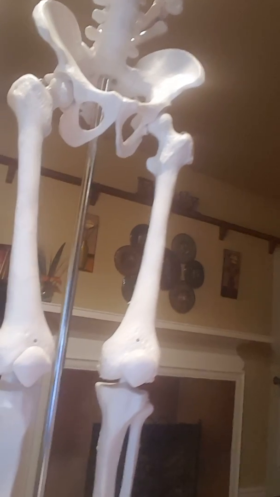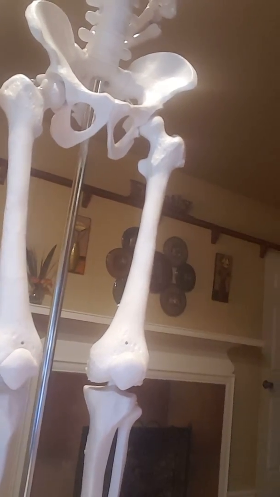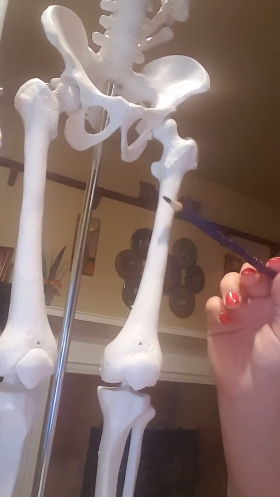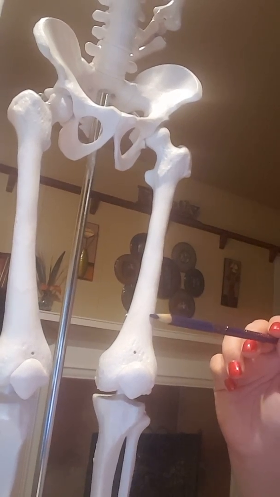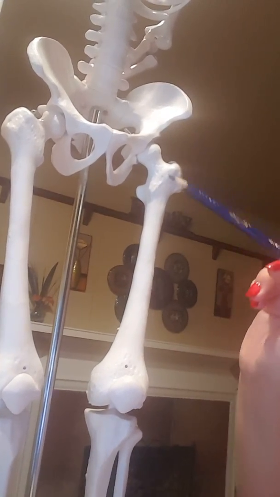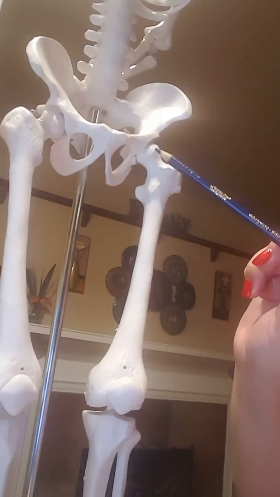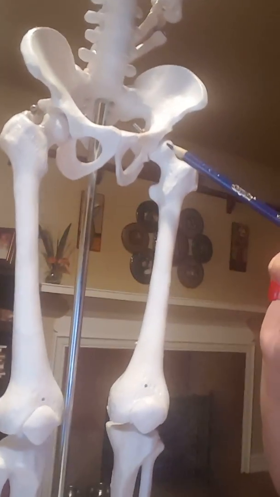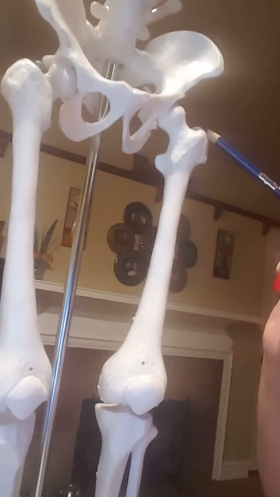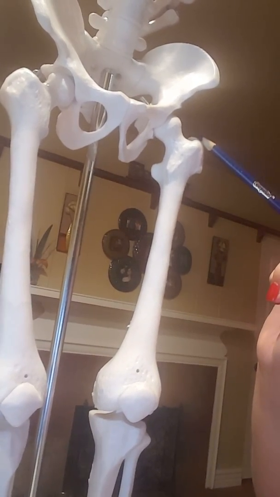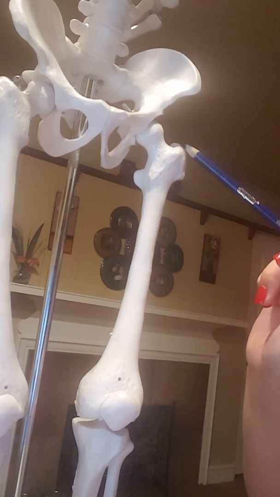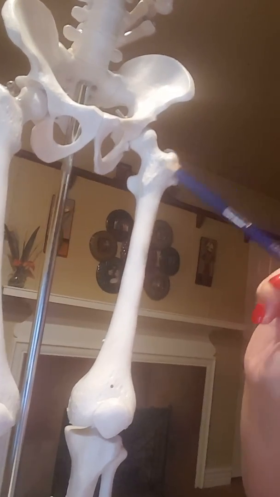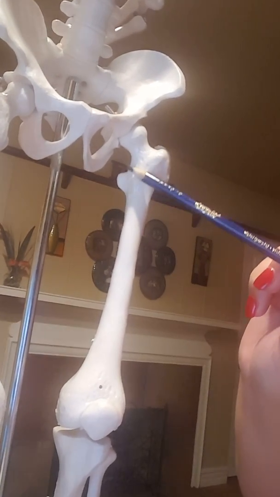Now we will be moving on to the upper part of the leg. This would be the femur. Then right here you actually have the head of the femur. You then have the greater trochanter. And then down here you have the lesser trochanter.